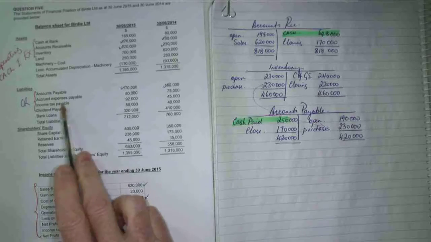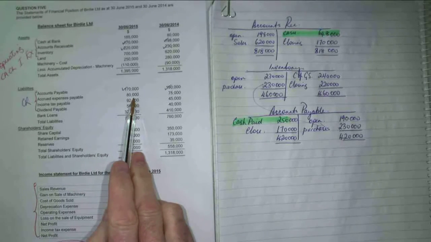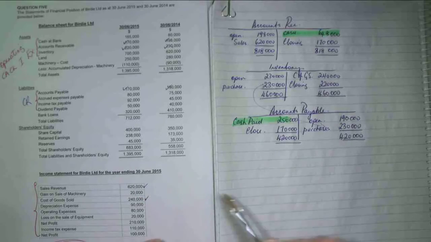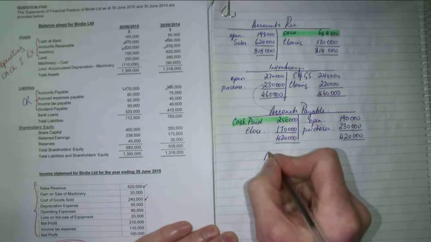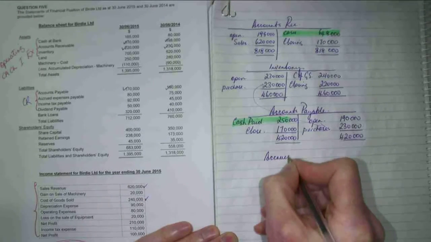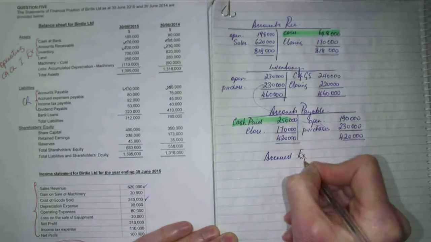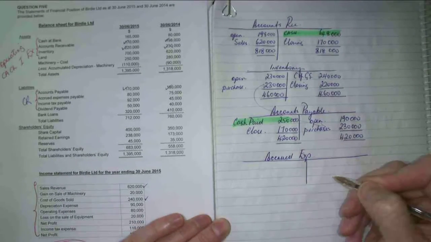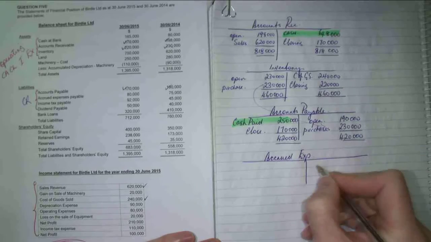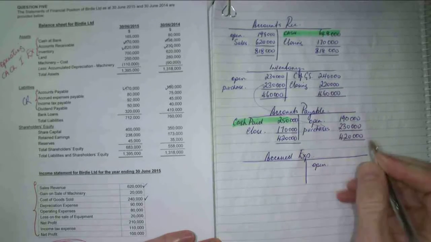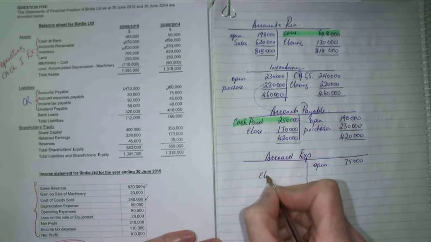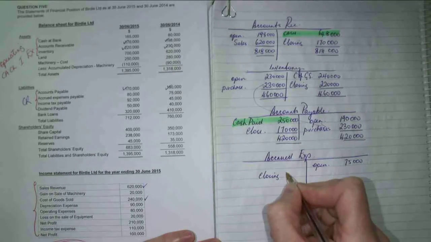Next thing I'm going to look at is my accrued expenses. Started with a balance of 75, finished with a balance of 80. Opening balance 75, closing balance 80.